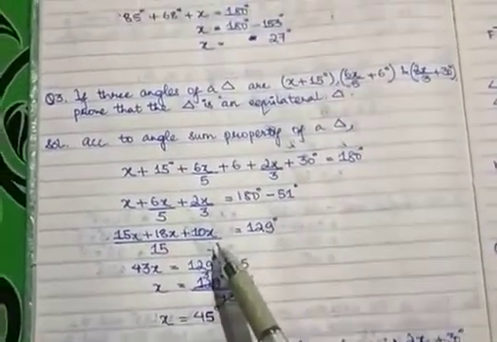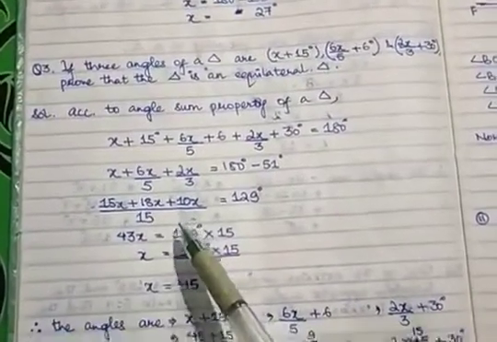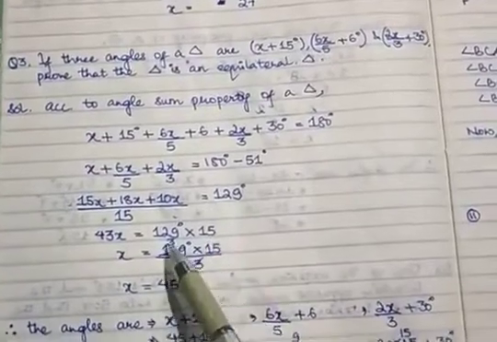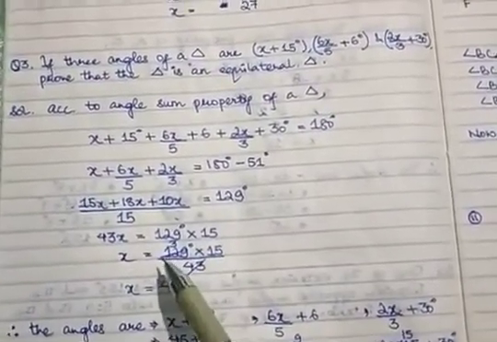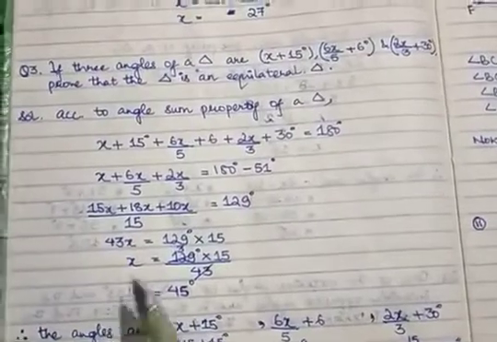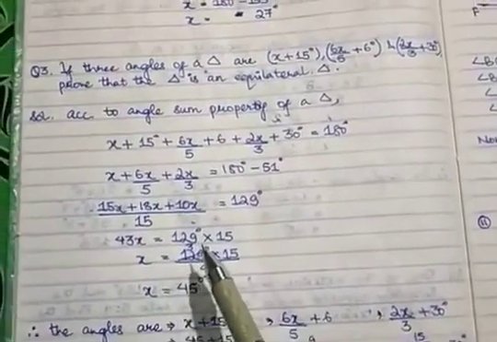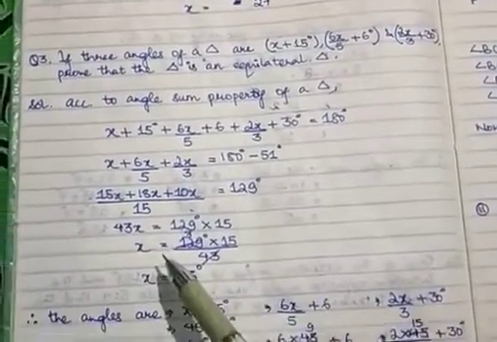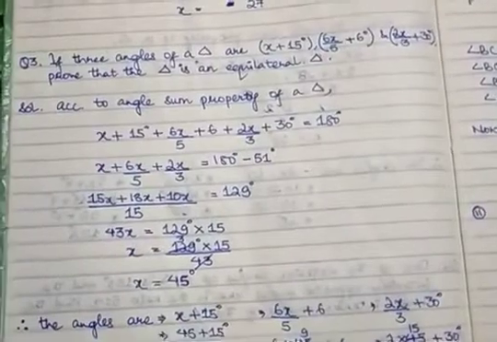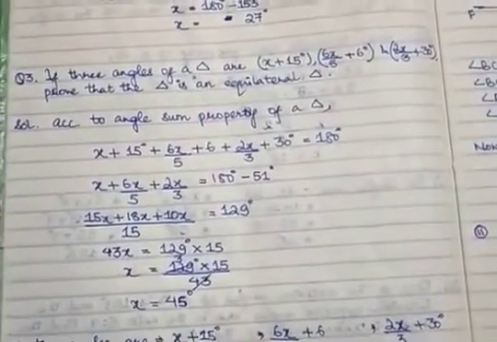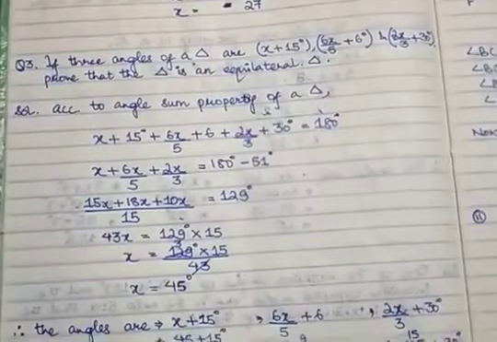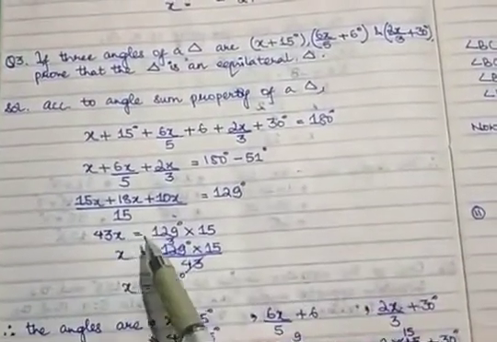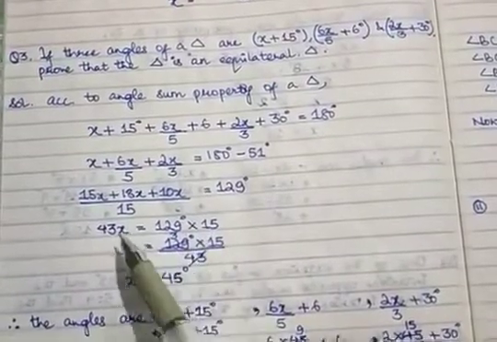Now 15, cross multiplication. This is what we have done in linear equations as well, isn't it? Cross multiplication: 15 is in division, it goes to the other side as multiplication. I haven't multiplied the terms yet, so as you might recall, what did I say in the previous video as well? Before multiplying, check whether you can cancel the terms or not, because once you multiply, you'll get a bigger number. If you keep the numbers in smaller terms, it will be easier, because the smaller the number, the easier to handle, isn't it? So see, 43x equals 129 into 15.